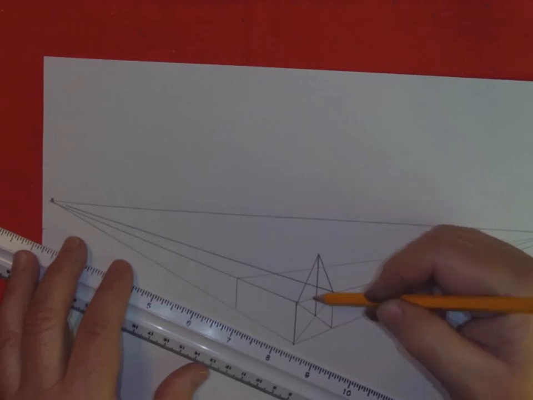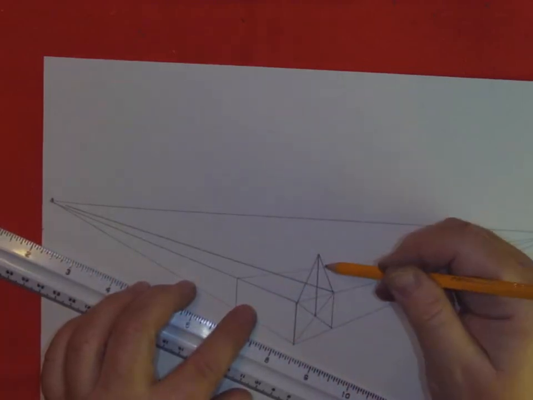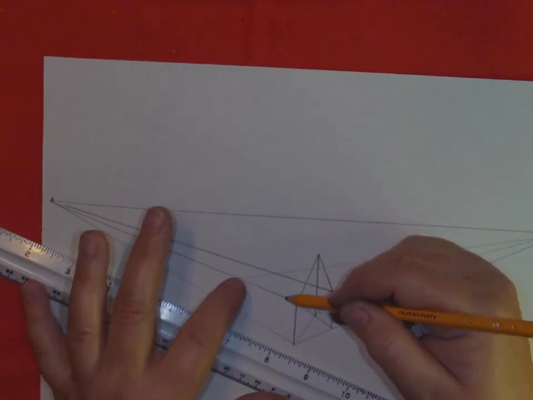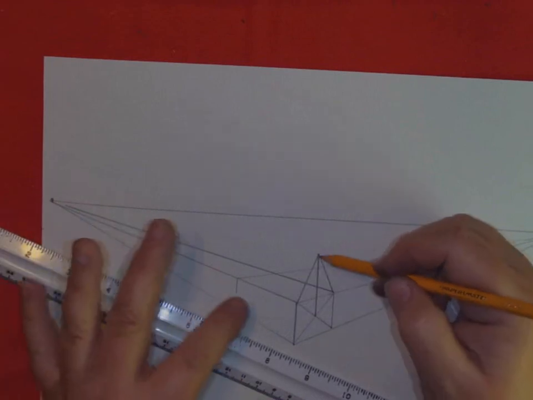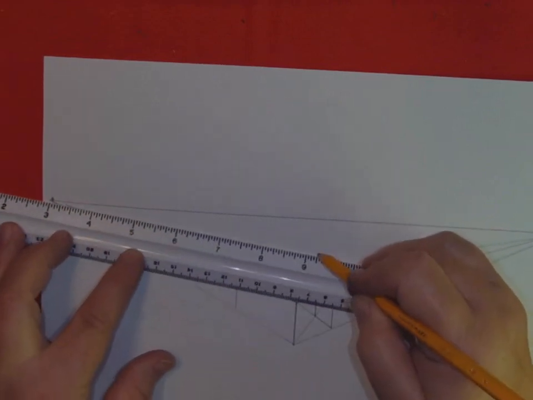This is the right side of the building. But on the left side, I haven't drawn the roof yet. So the left side of the building, these 3 lines are going to the left vanishing point. So the peak of the roof should also go to the vanishing point on the left.